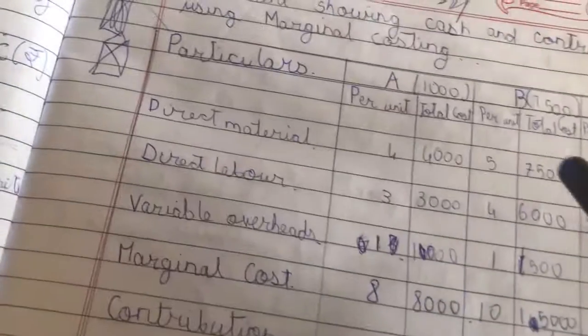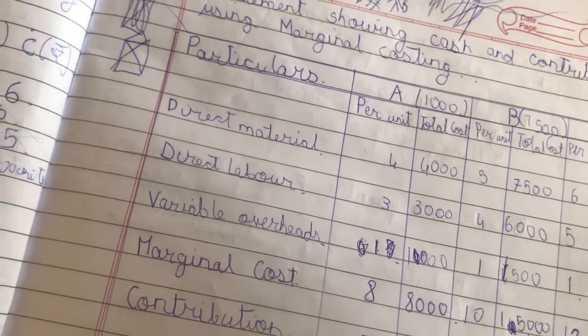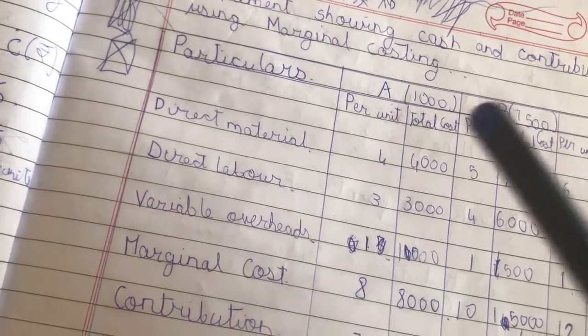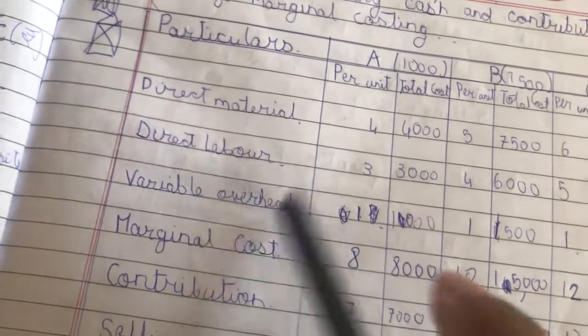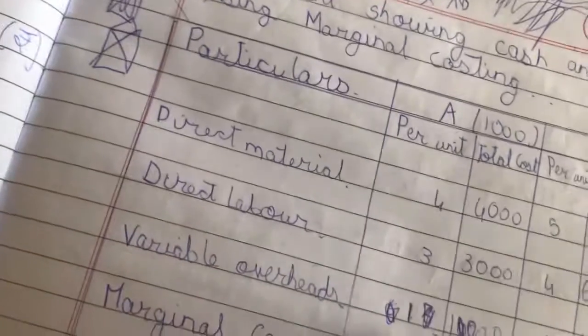Now, here's the twist. Variable overheads.